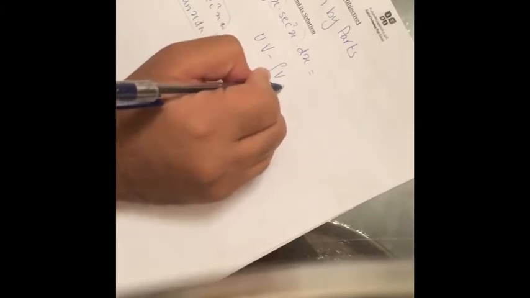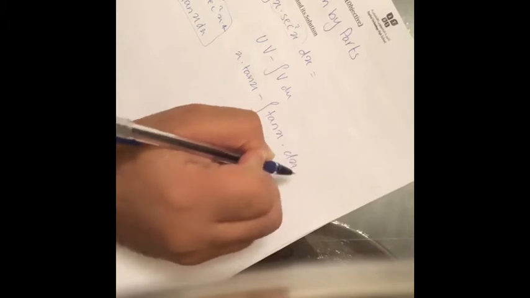So the equation is u times v minus integration of v du. Here's x, here's tan x, minus integration, where v is tan x dx.